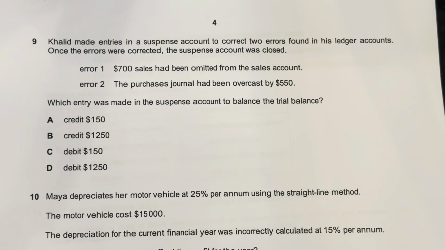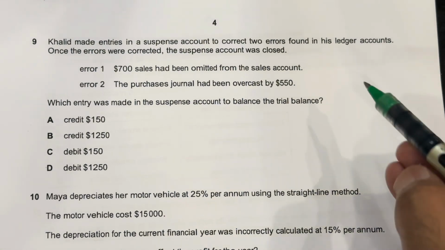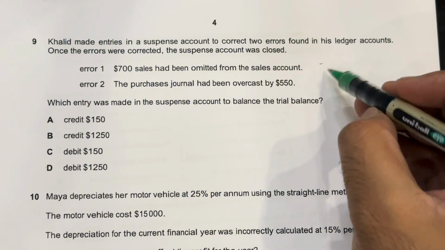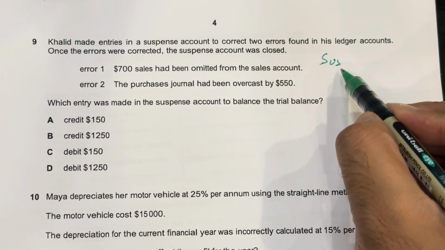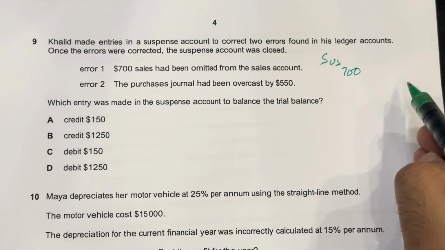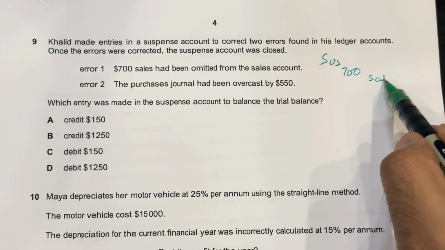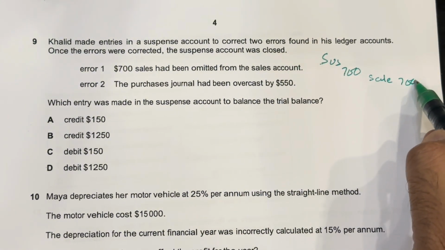Khalid made entries in suspense account to correct 2 errors found in his ledger account. Once the errors were corrected, the suspense account was closed. Error 1 was 700 sales had been omitted from the sales account. So what would be the correct entry? Suspense account should be debited by 700 and sales account should be credited by 700.